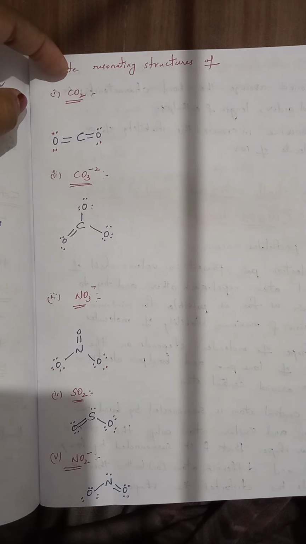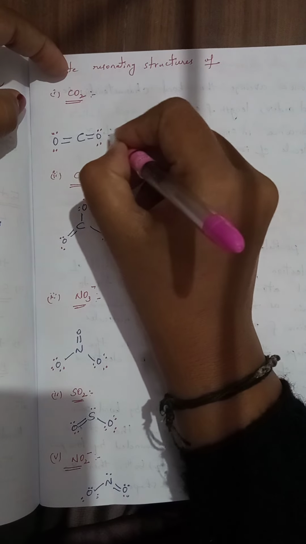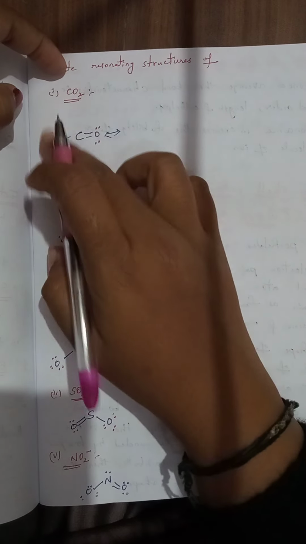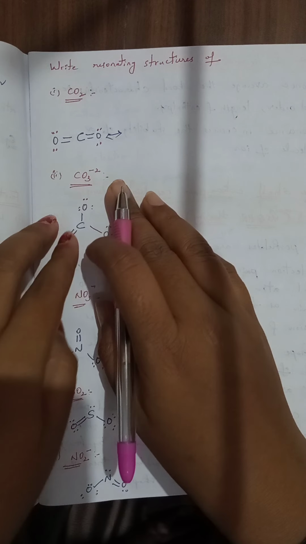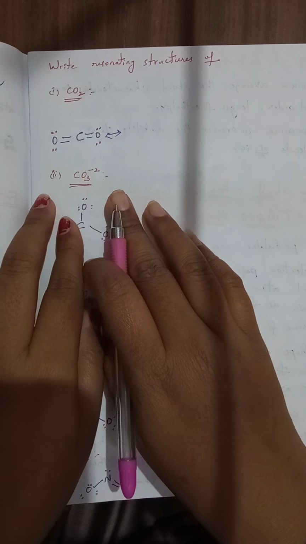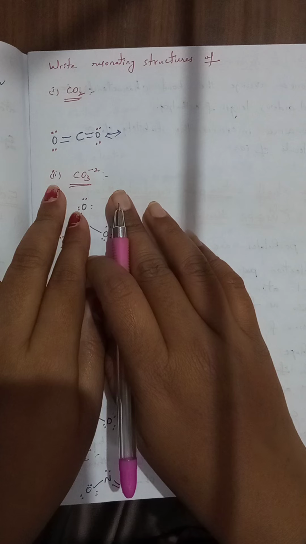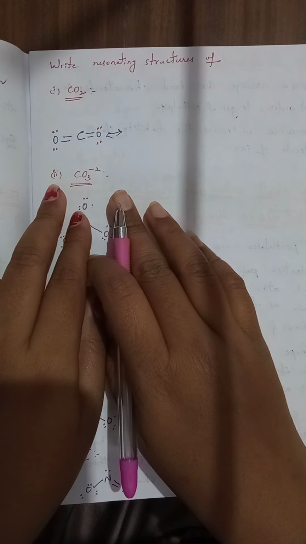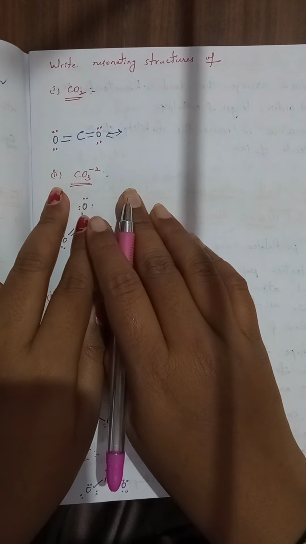So now you can see the change in the structure. It cannot exist in the same structure, because one structure of the CO2 molecule cannot explain all the bond characteristics. So it keeps on participating in the formation of resonating structures.